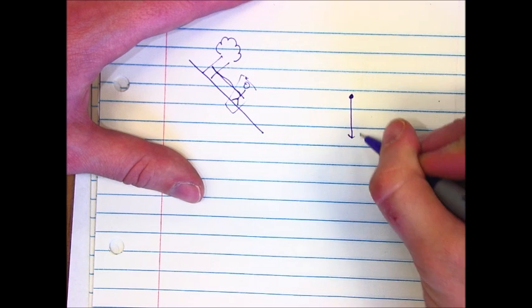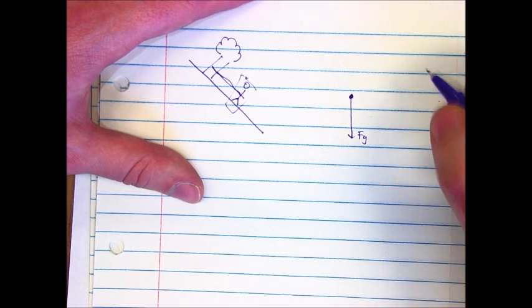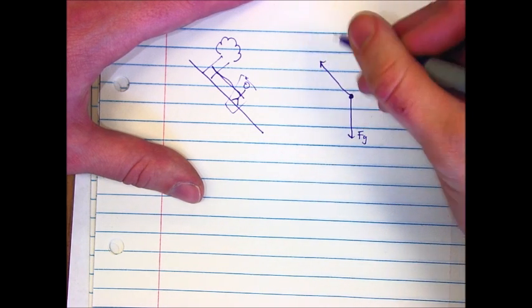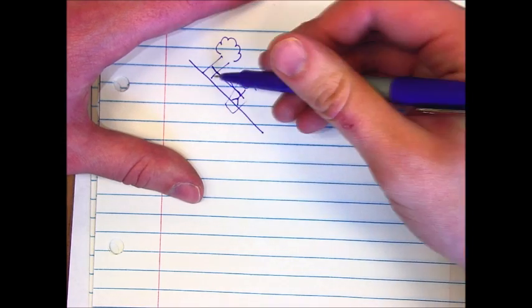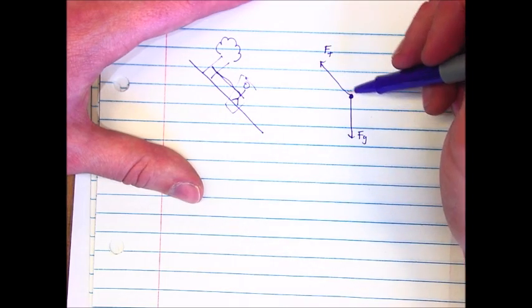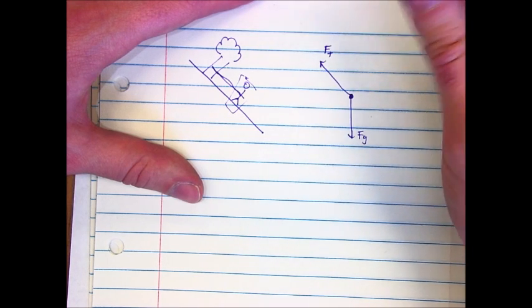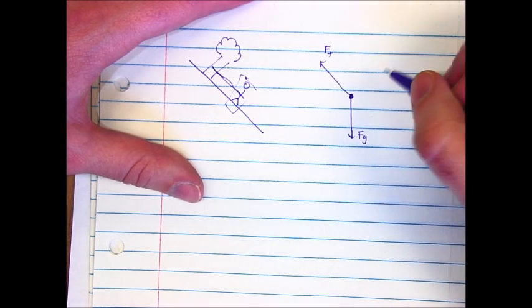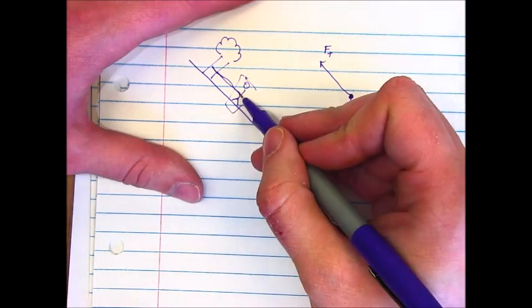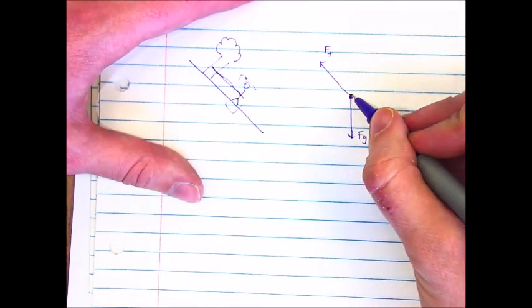Gravity always acts downward. We know that we have a tension force going up along that rope. The tension force has to act along the rope. It can't act up, down, over. It's always just along that rope. And then we have the normal force, which is perpendicular to the surface here. So that's going to look like that.